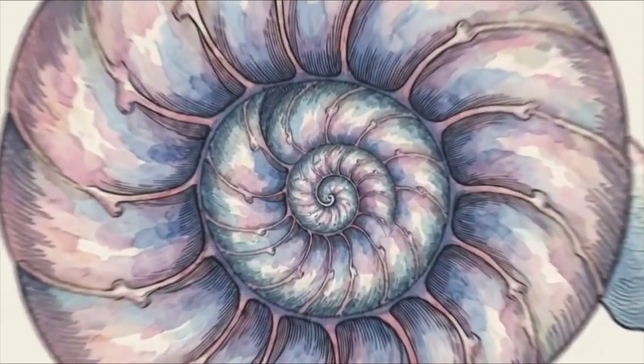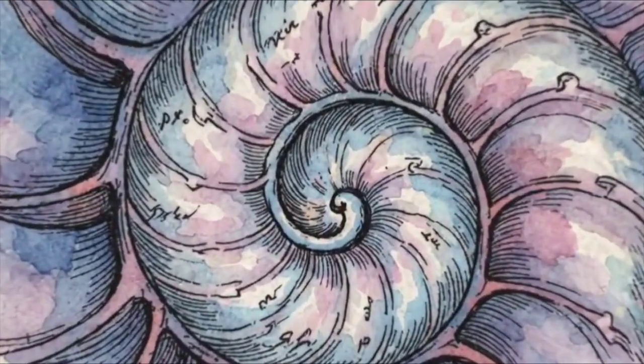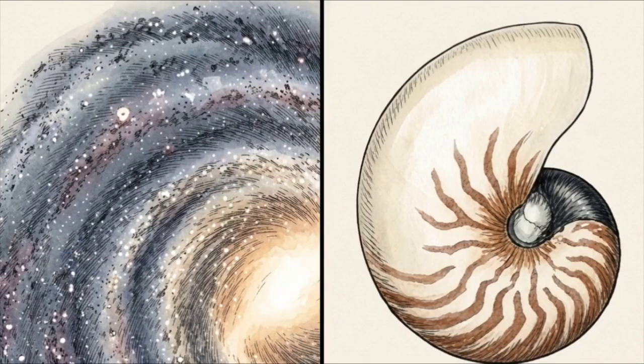Look at the sweeping arms of a spiral galaxy. Now look at the coiled shell of a nautilus. Across vastly different scales of space and time, nature repeats the exact same geometric shape.